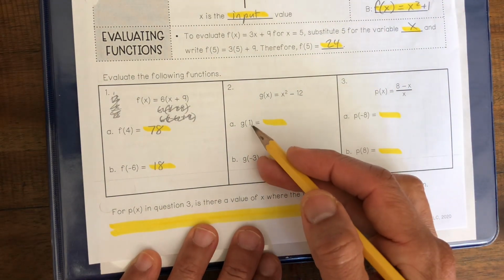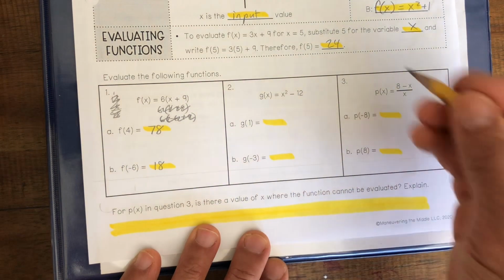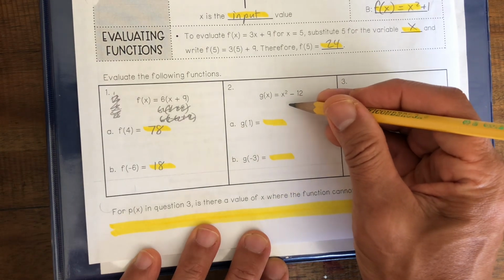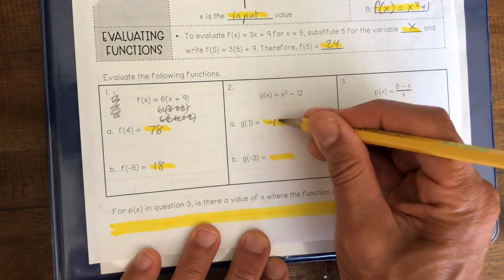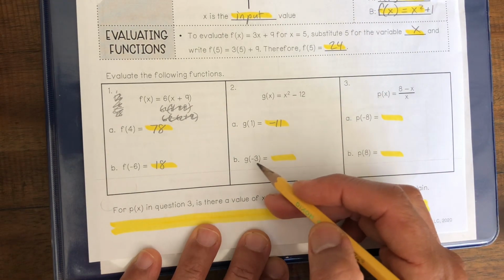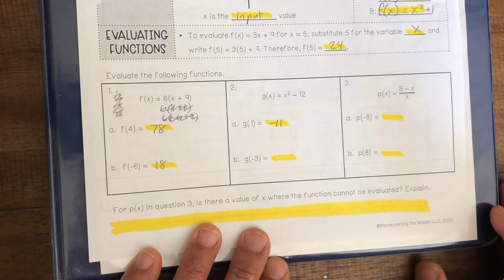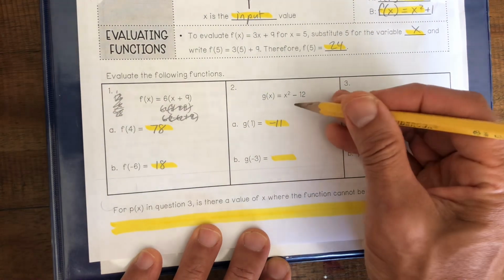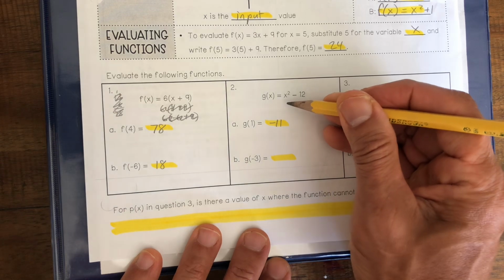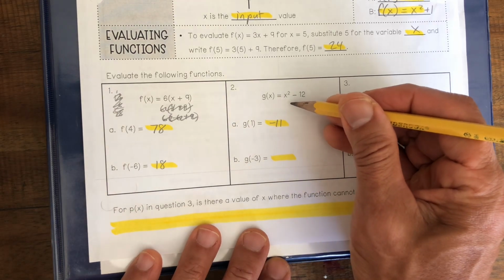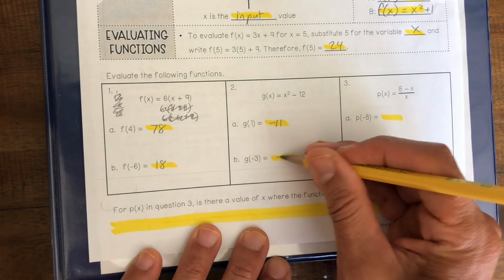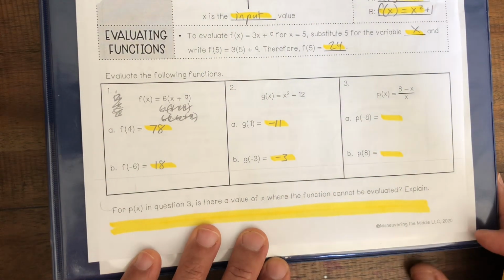We're going to substitute a 1 for x right here, and 1 squared is 1. 1 minus 12 gives us negative 11. If g of x equals negative 3, we could put in a negative 3 here. Negative 3 times negative 3 gives us positive 9. Positive 9 minus 12 gives us negative 3. Yep, negative 3.